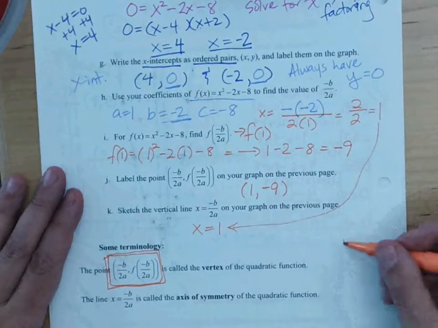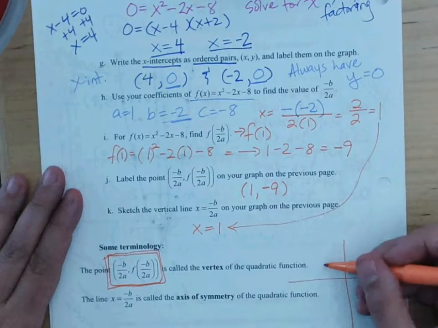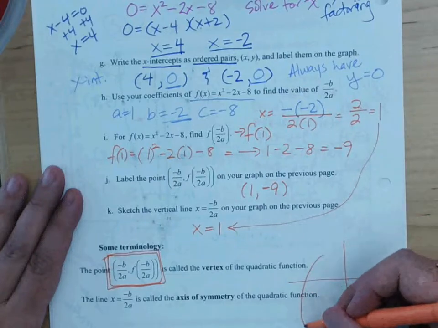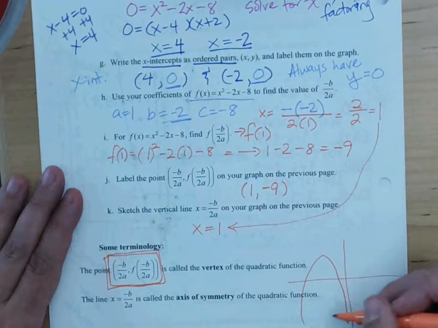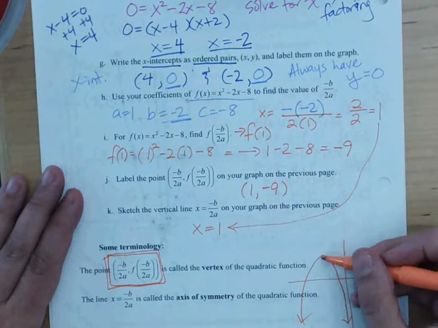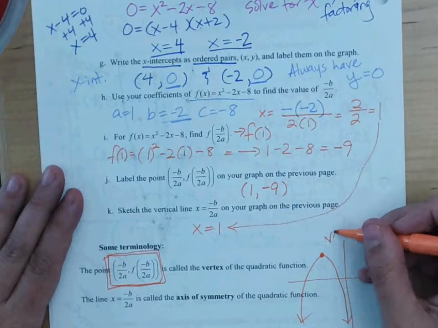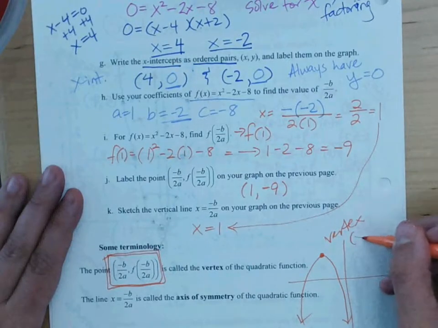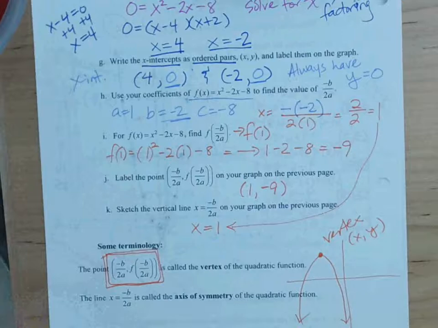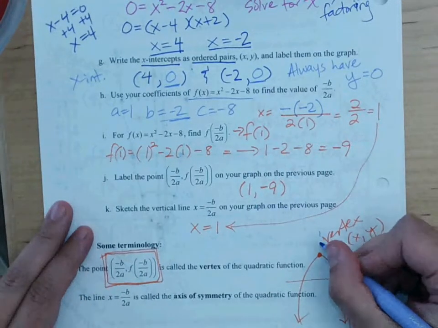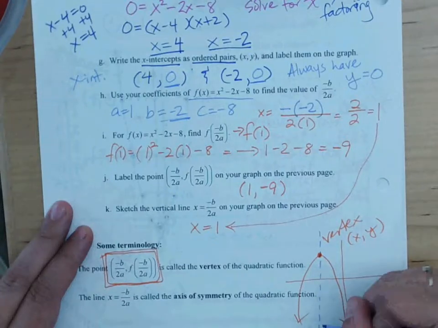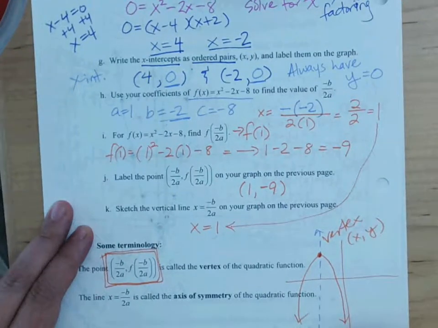So essentially, you're thinking about it like this. Okay, let's say you have a parabola, this one will open downward. This point right here is the vertex. It's an xy coordinate, right? But the line that goes through that point is x equals negative b over 2a.